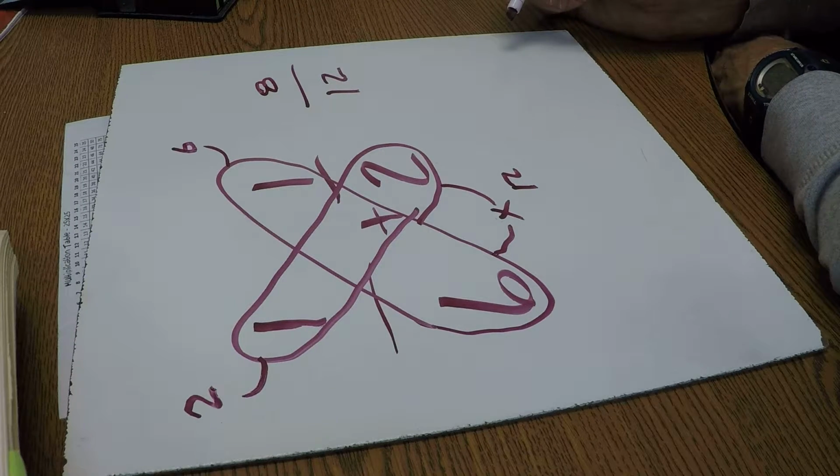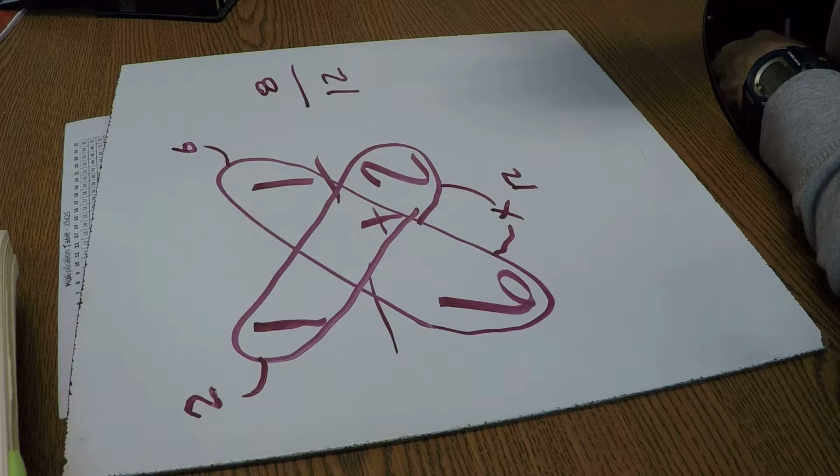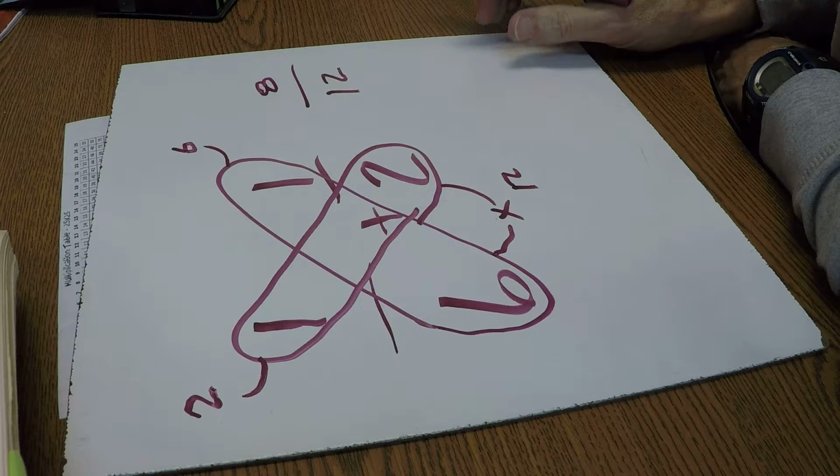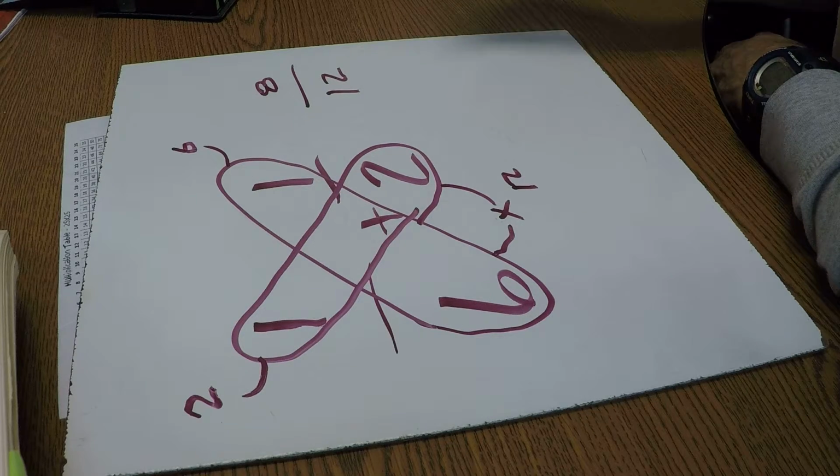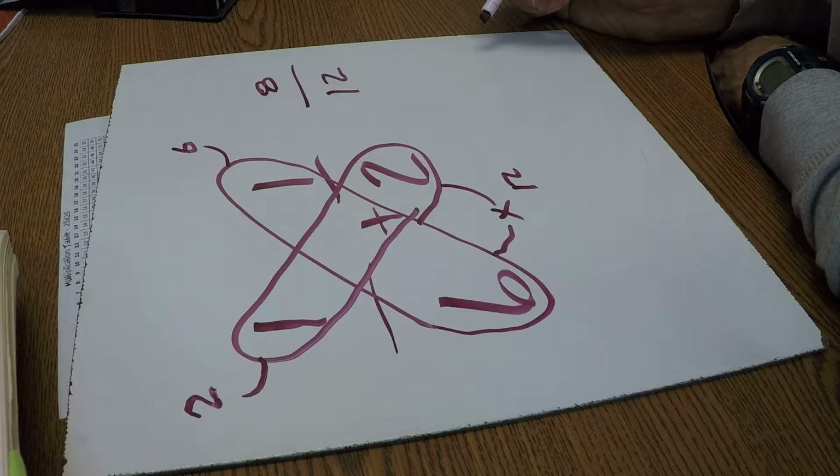And this is the butterfly method. And it's a really cool way to find the common denominator. It's just one of a couple of different ways that you can do it. I have other ways on my channel.